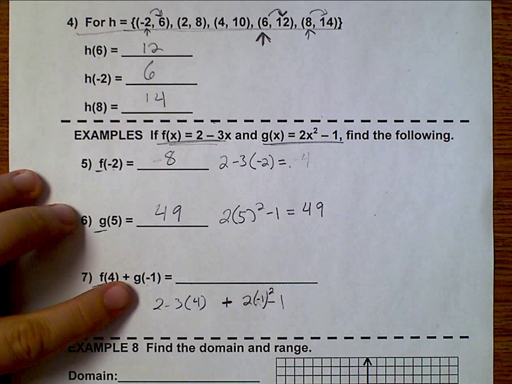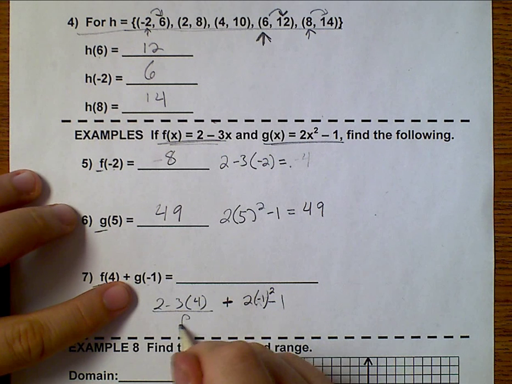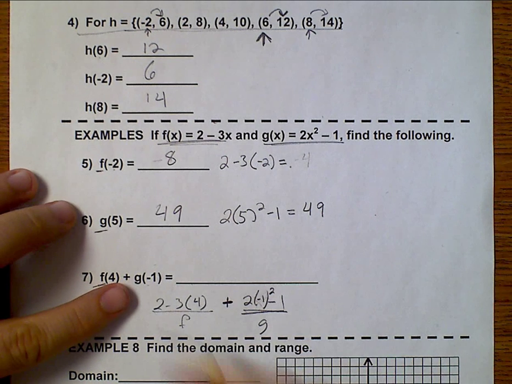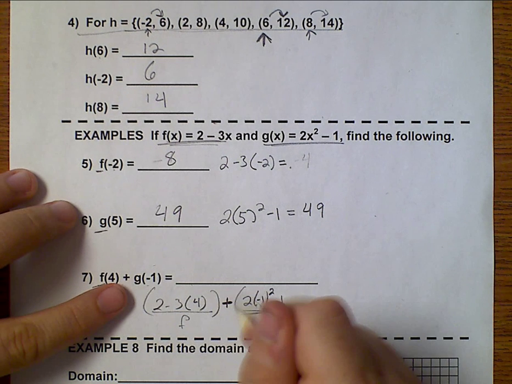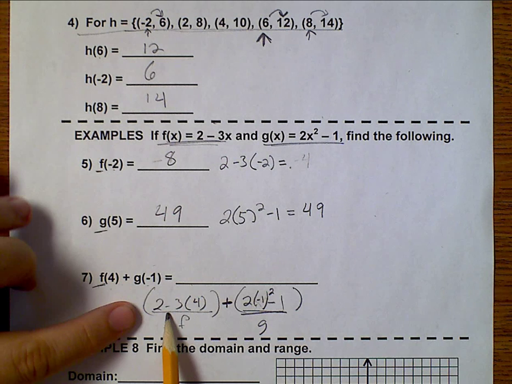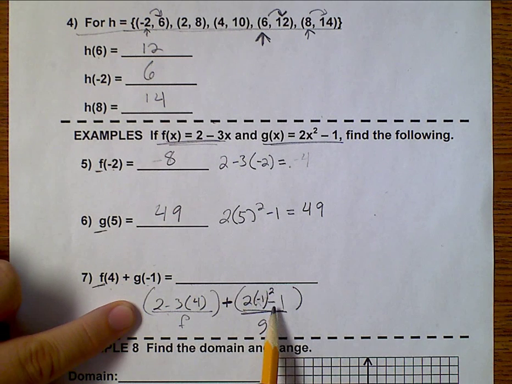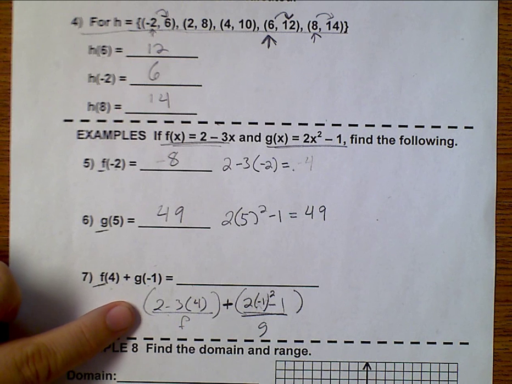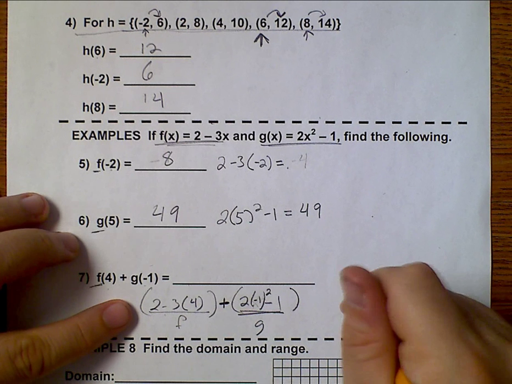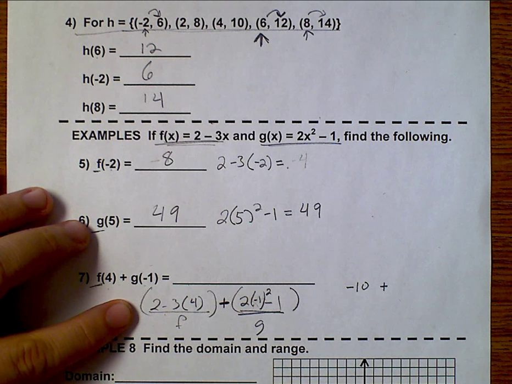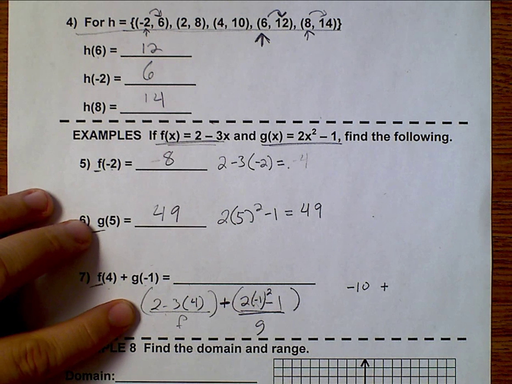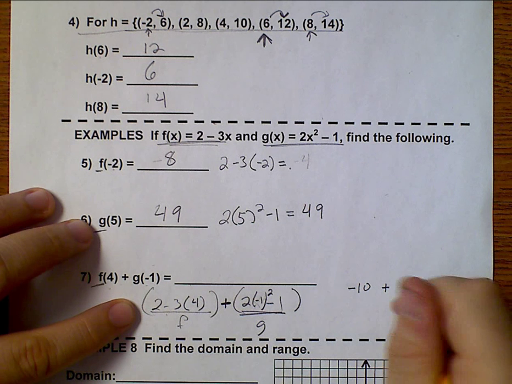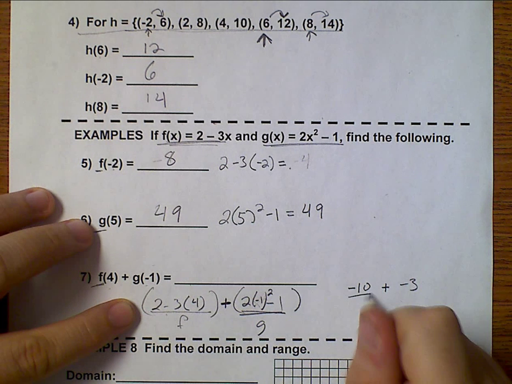Notice that this is f, and this is g. And I need to do f first, and then I need to do g, and then I need to add them. So 2 minus 3 times 4 gives me negative 10. And then 2 times negative 1 squared minus 1 gives me negative 3. This came from f.